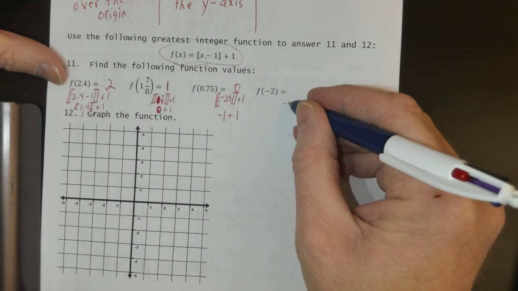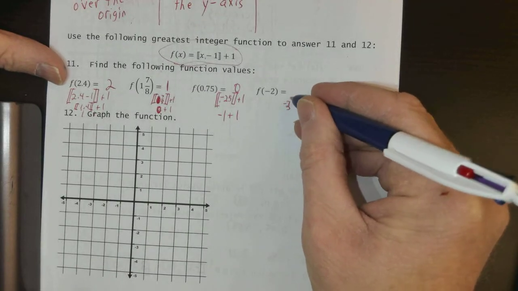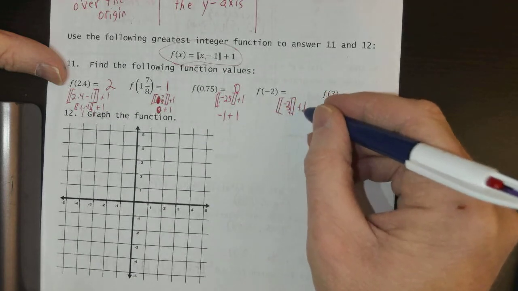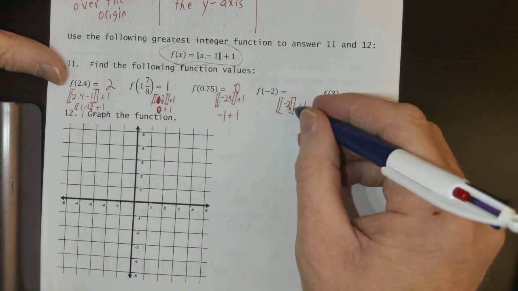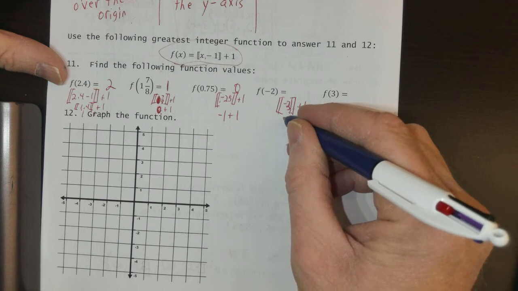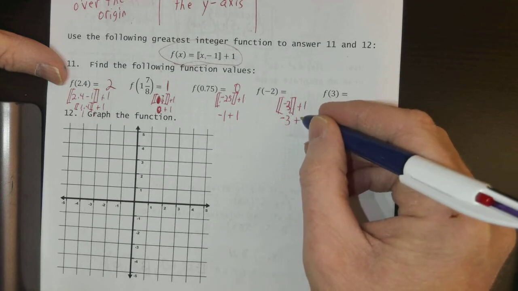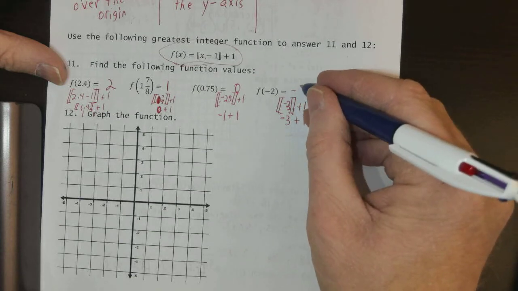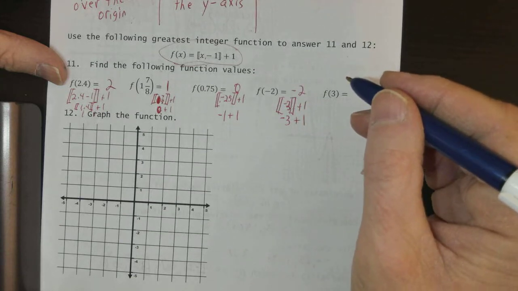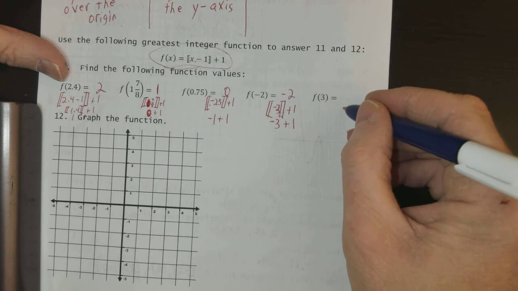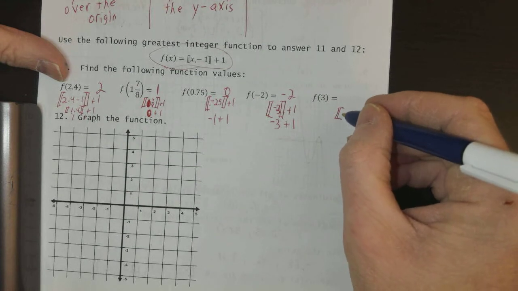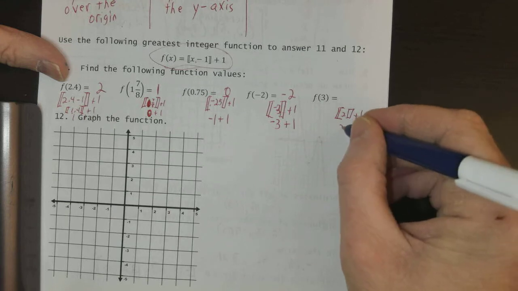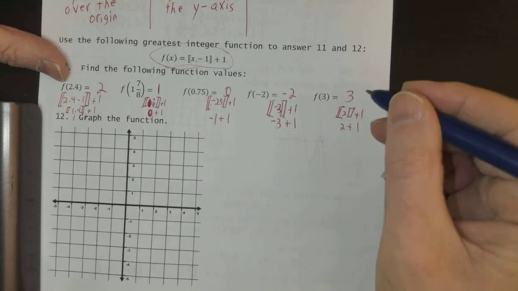Now negative 2 minus 1 is negative 3. And then plus 1. GIF, the greatest integer function of negative 3 is negative 3. If it's an integer, it stays the same. So negative 3 plus 1 is negative 2. And 3. 3 minus 1 is 2 plus 1. So that's 2 plus 1, which is 3.